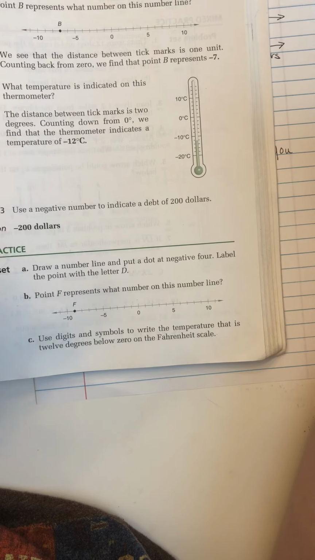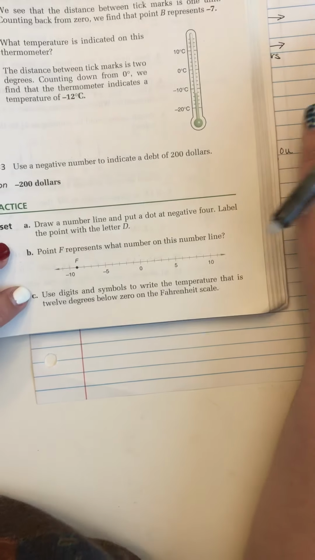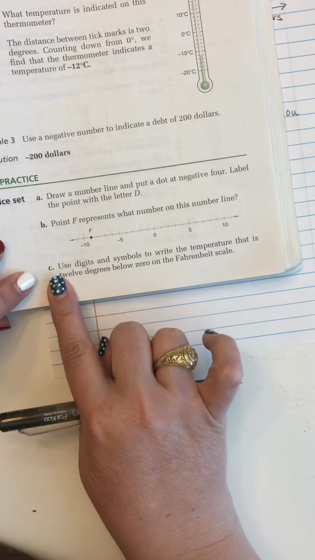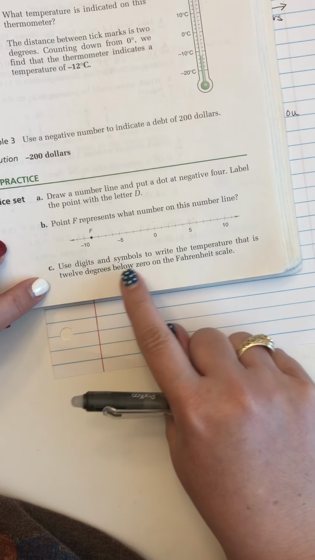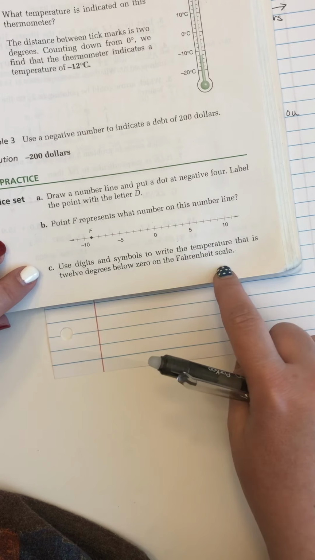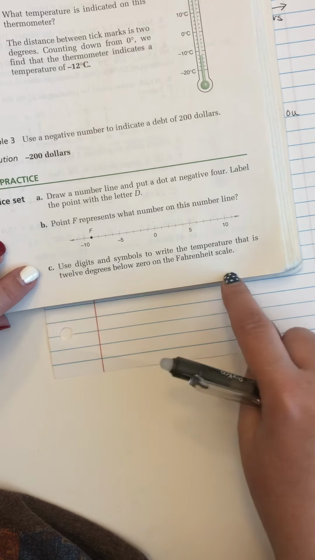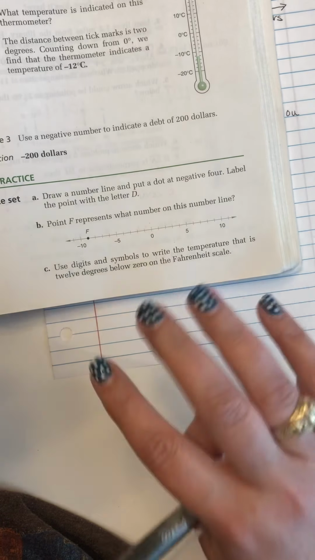Keep in mind for your practice problems, in fact, here it is. Let me slide it up in the frame. Letter C. You will have 12 degrees below 0 on the Fahrenheit scale. So just keep that in mind on this one. You're still below 0. It didn't say 12 degrees below freezing.